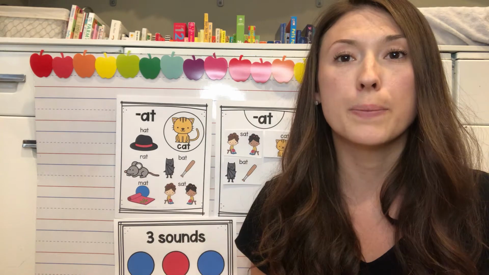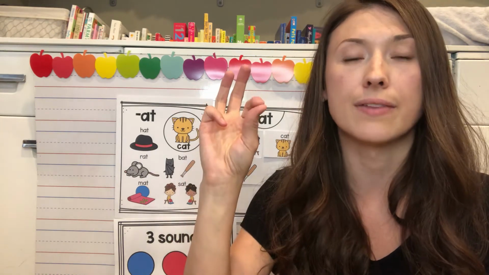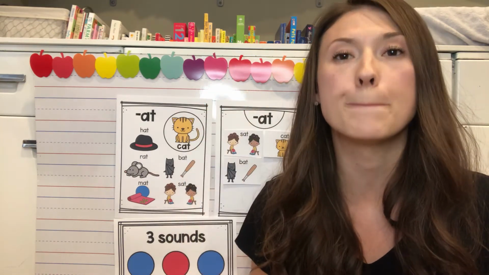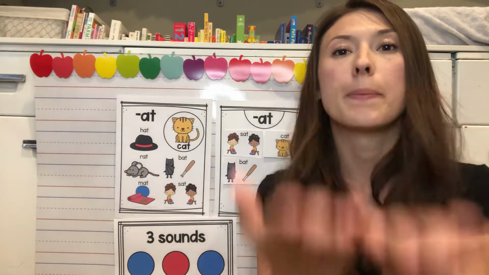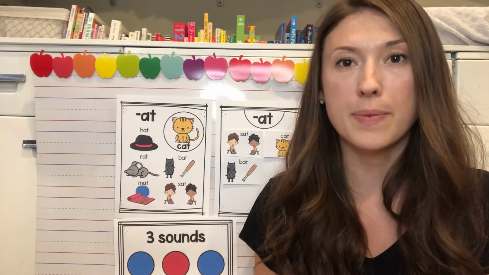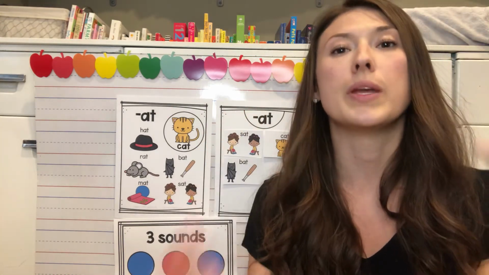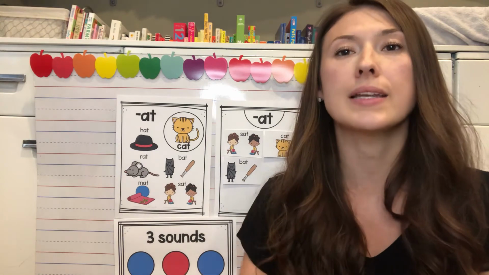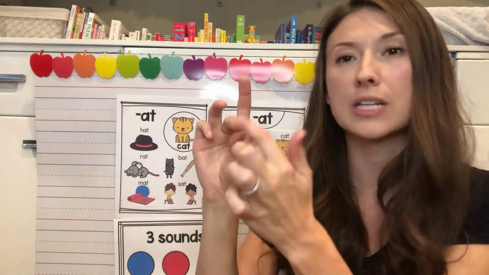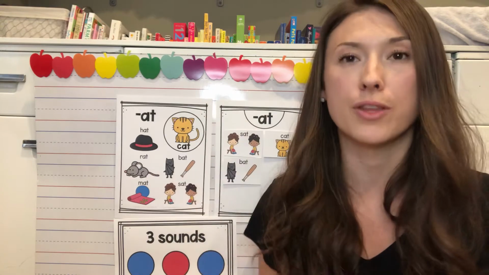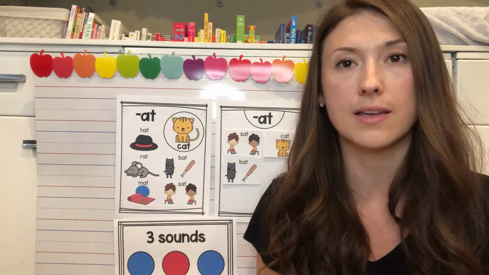The next component is the ending sound, the final sound, and we're doing this with bat. Bat, bat, t. Then the next step is to do the middle vowel sound. And in this word we're doing mat, mat, ah. Make sure you're tapping that middle sound with your fingers so that they can get the kinesthetic connection.